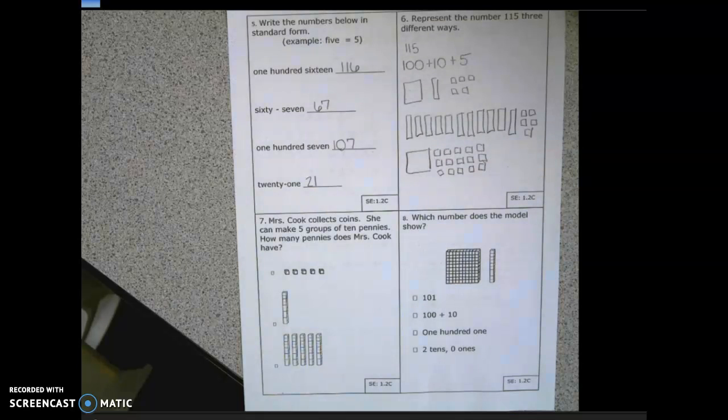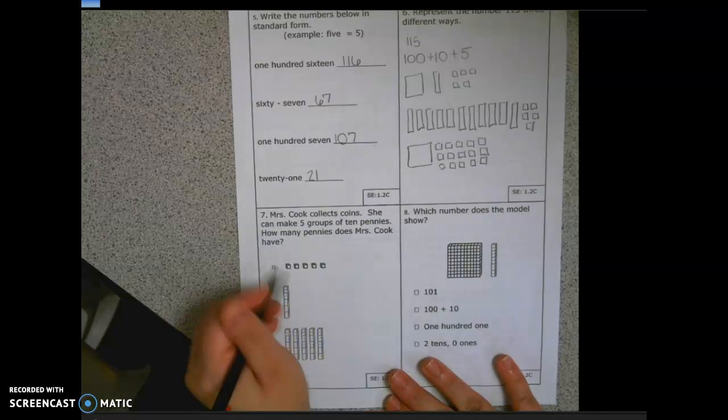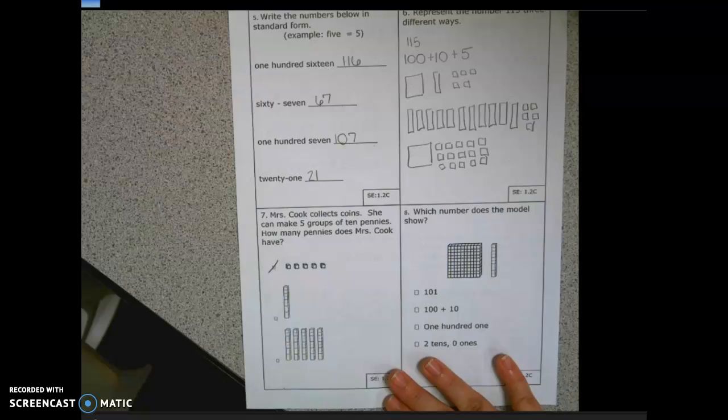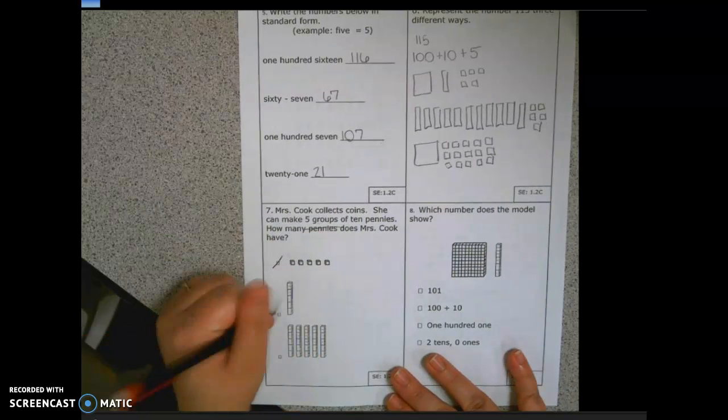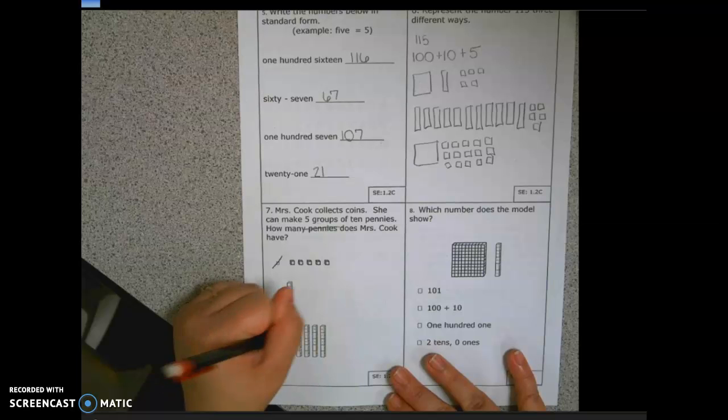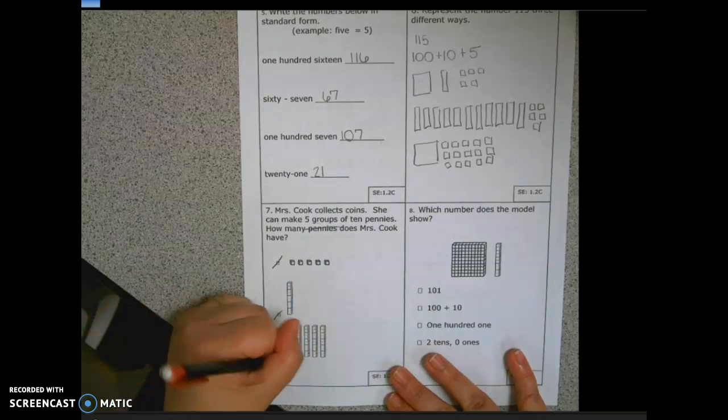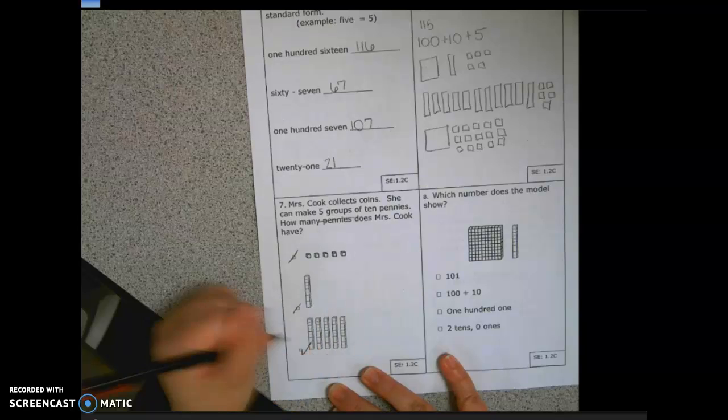Miss Cook collects coins. She can make 5 groups of 10 pennies. How many pennies does Miss Cook have? Okay, well, I know she's making 5 groups of 10, and each of these represents 1, so that is not how many she has. Again, we're looking for 5 groups of 10. This is not 5 groups. This is 1 group of 10. This is, let's see, 1, 2, 3, 4, 5. That is 5 groups of 10. So this is my correct answer.